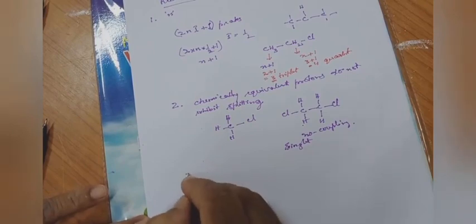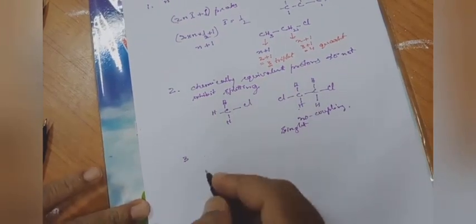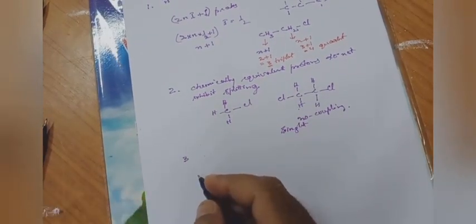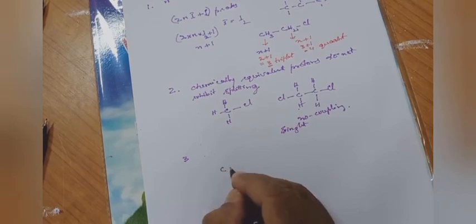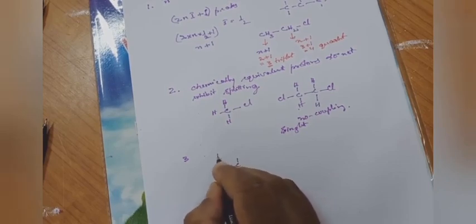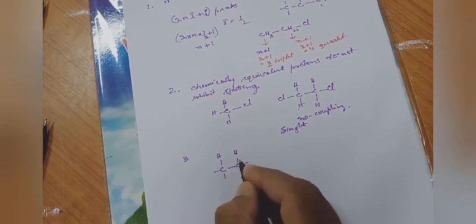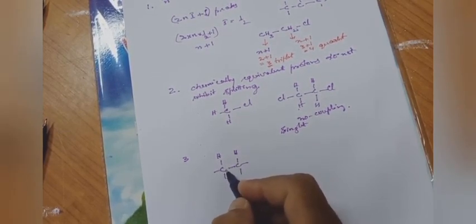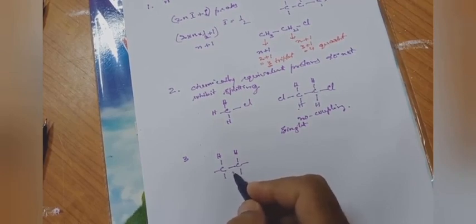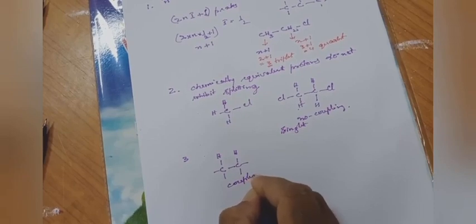Next, rule number 3 is protons that are farther than 2 carbon atoms. Here 1, 2, 3 bonds are there. So protons are attached to the adjacent carbon atom, and here coupling is there. The protons will be coupled.